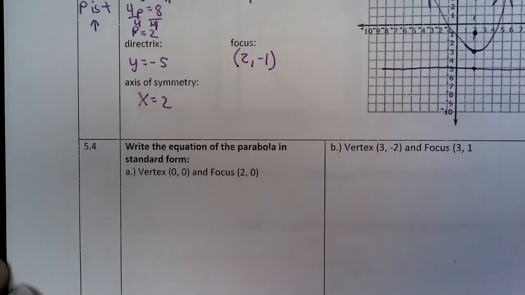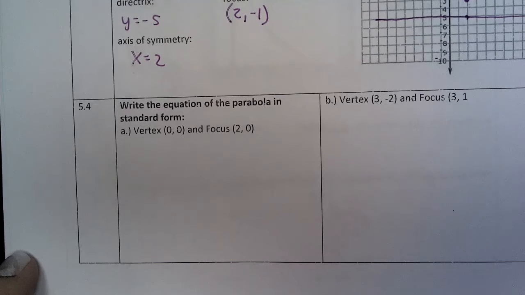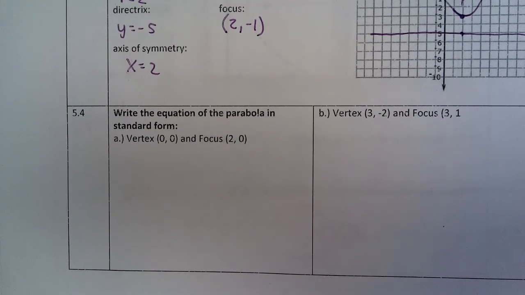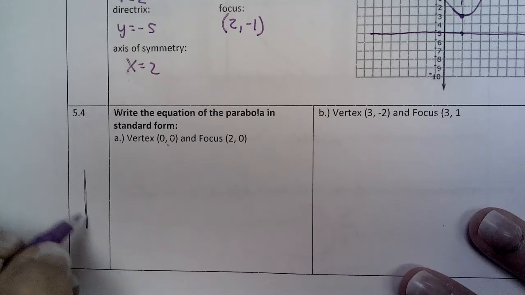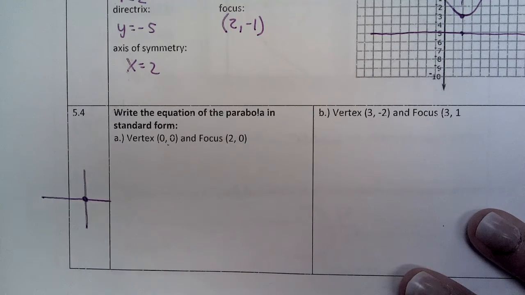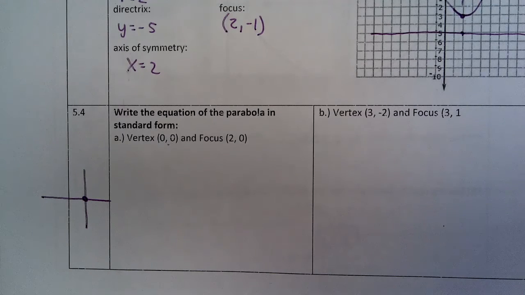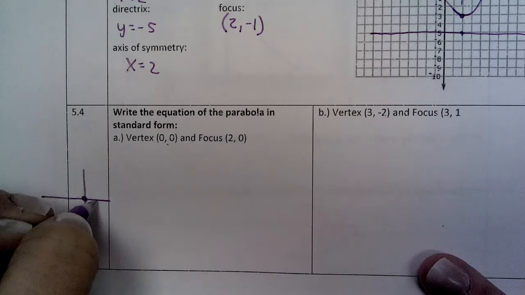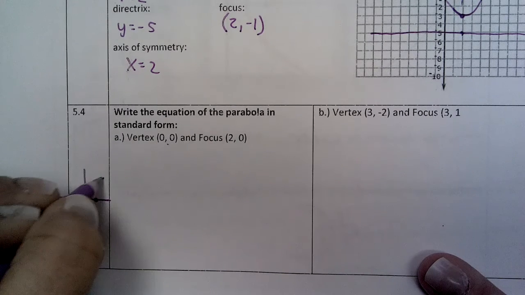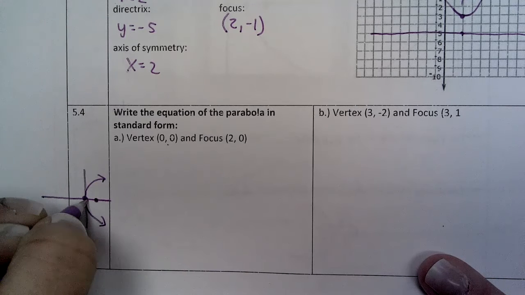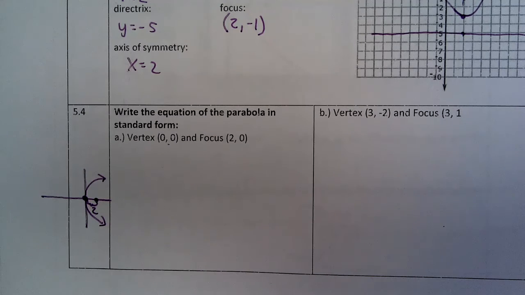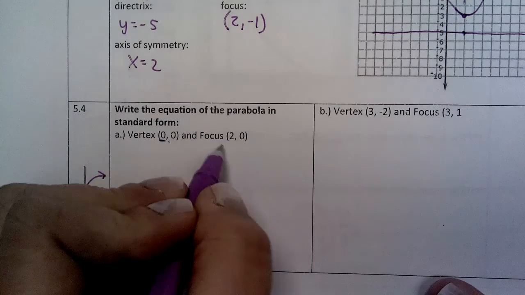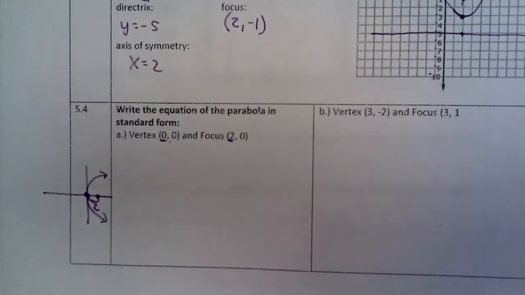Okay, so now let's take a look at how we can write the equation of a parabola in standard form, which is the form we've just been using. I know my vertex is at (0, 0), and you'll see that I always do a little sketch. My focus is at (2, 0). So I know my parabola is going to open this way, and I know my p-value has to be 2, because that focus from here to here is a distance of 2.